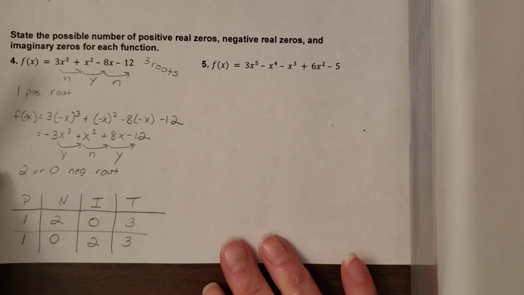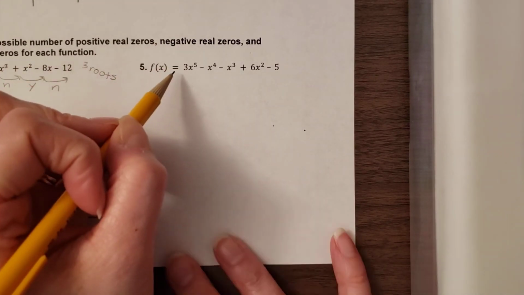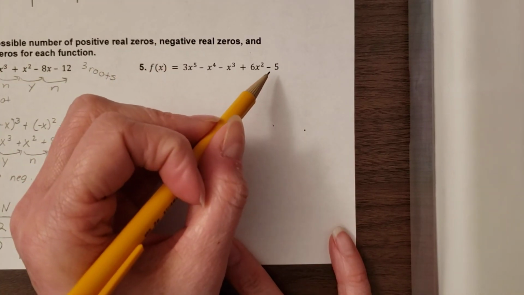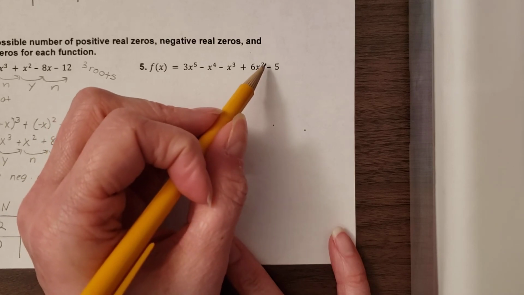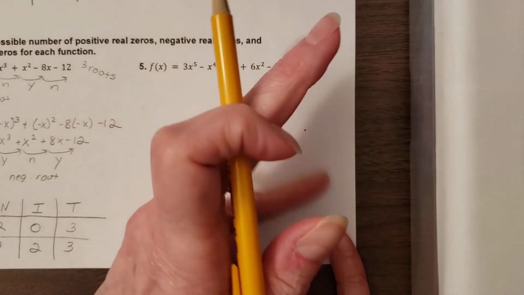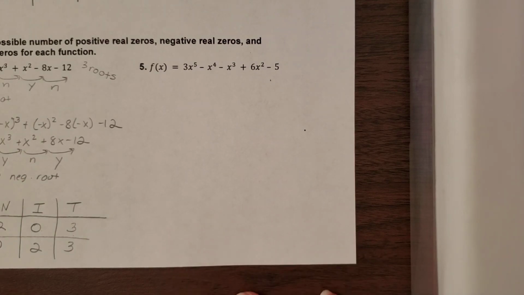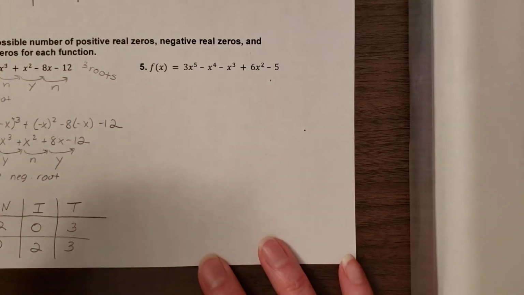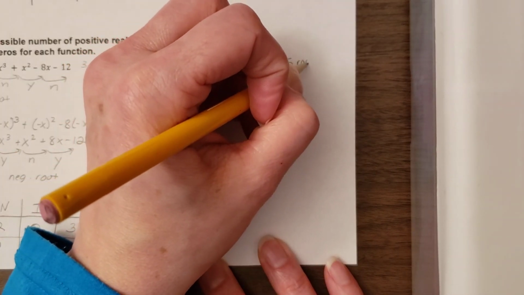All right, let's do one more example. Number 5. So are our terms in descending order? Yes, they are. Do we need to worry that we have no x term in here? We do not. Here it does not matter. All right, how many total roots are we going to have? Hopefully you said 5 based on that. Then we're going to have 5 roots.